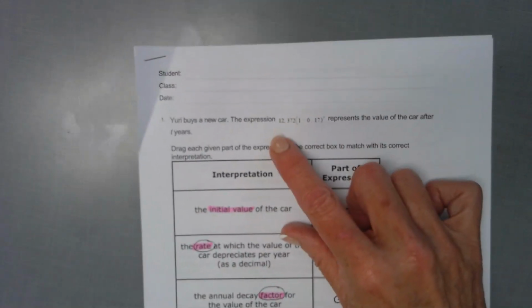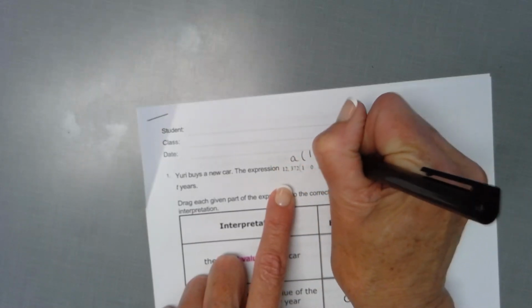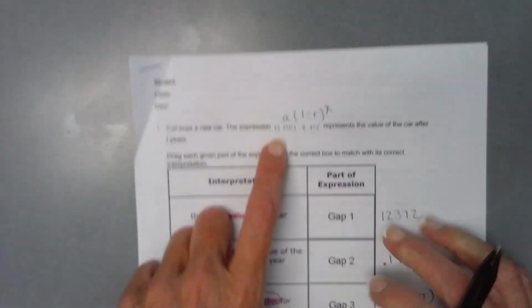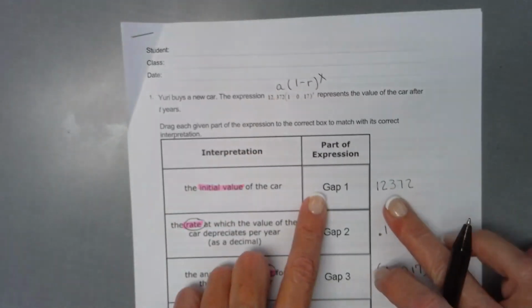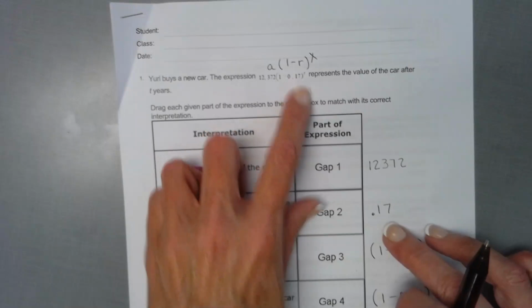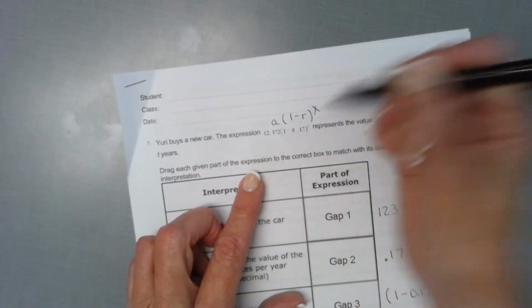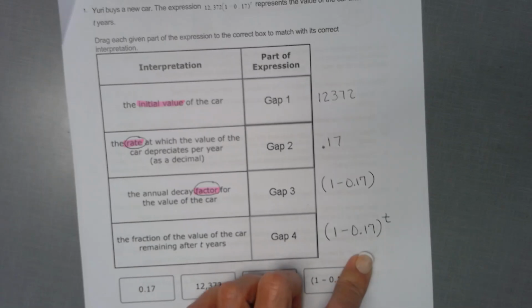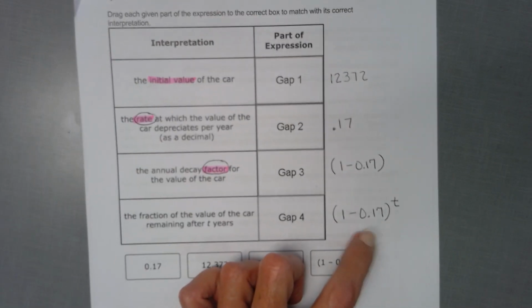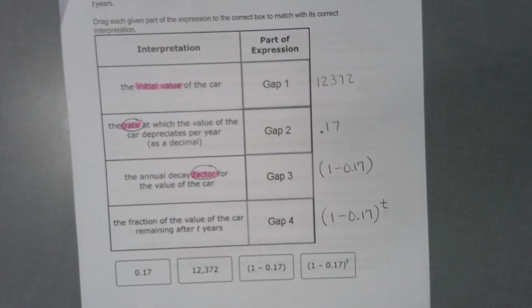Okay, so in this equation you had to recognize the form. It's a parentheses, 1 minus r, raised to a variable. If you know what the a is, that's your initial amount. And then you pull your rate out right there, that's your 0.17. This whole thing in parentheses together is your factor. And then this is the fraction of the value of the car that's remaining. That's what you're plugging into. So that was this.